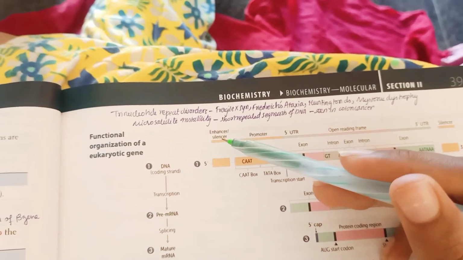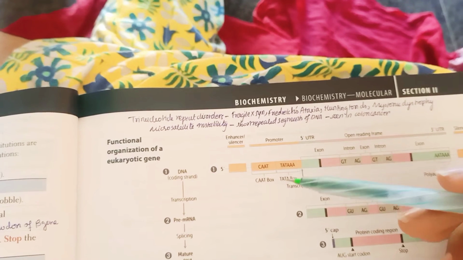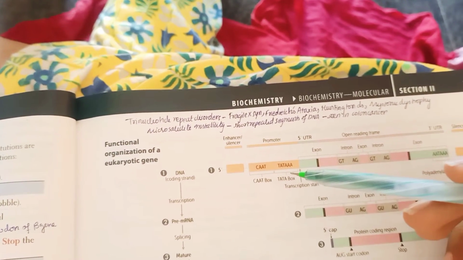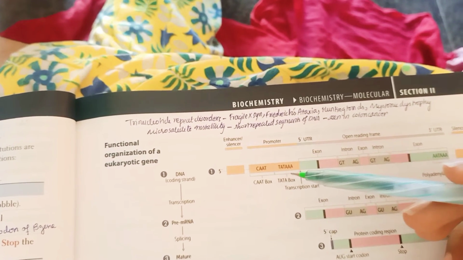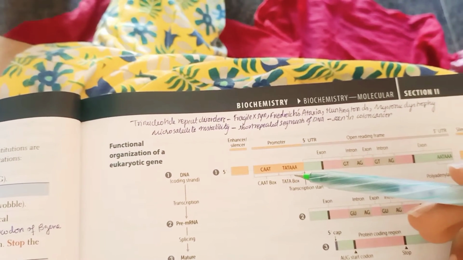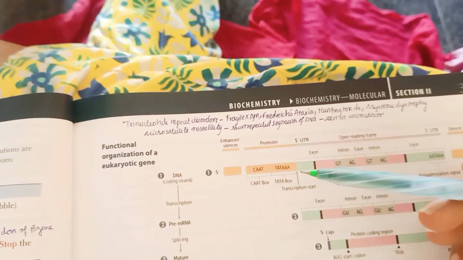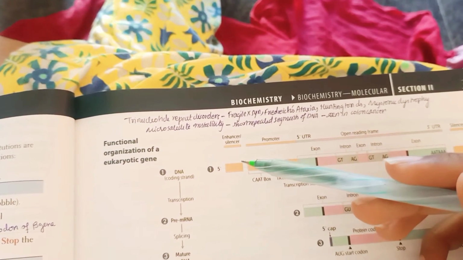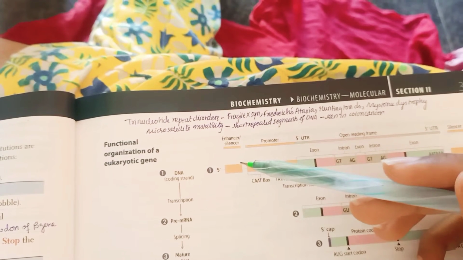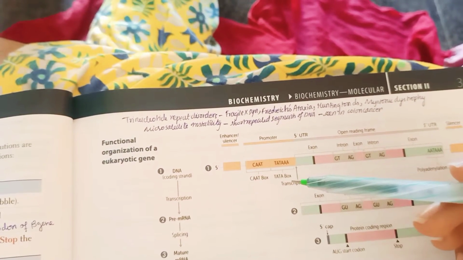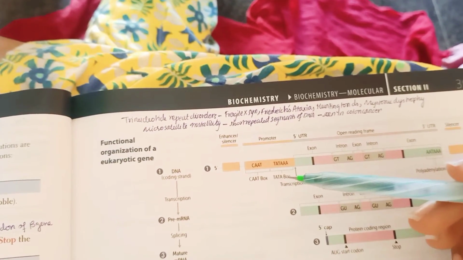So enhancers, in the name itself you can see they can increase the transcription by actively binding to the RNA polymerase so that it will lead to more transcription. Next, coming to silencers, in the name itself you can see it can repress or prevent the RNA polymerase binding so that it will decrease the transcription, that is our repressor.